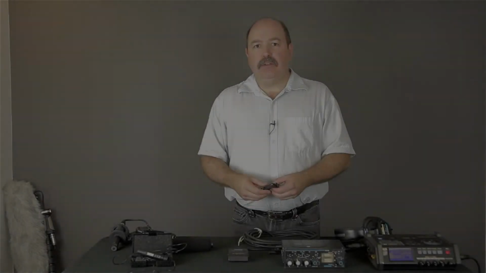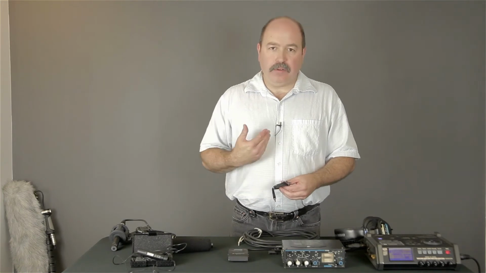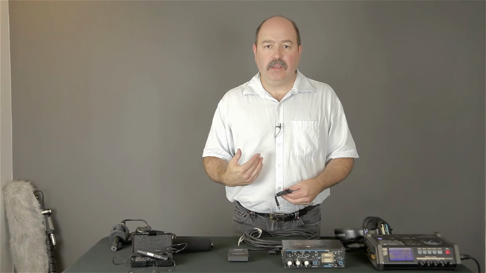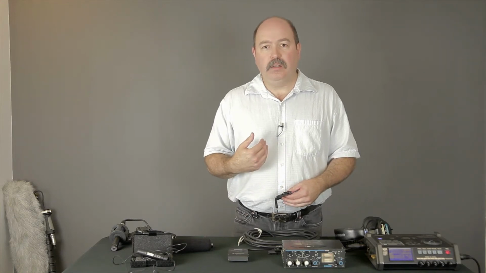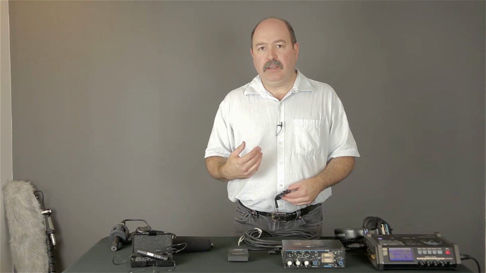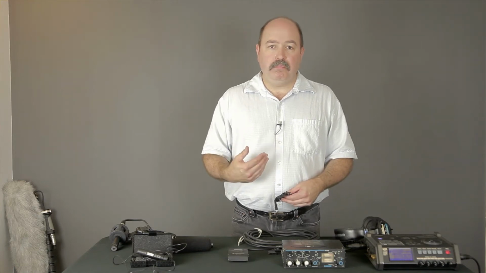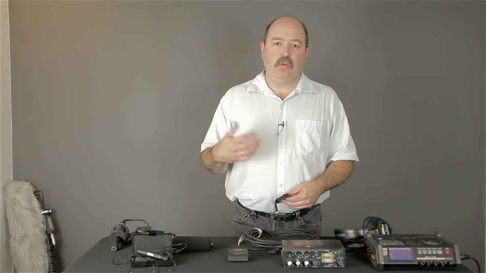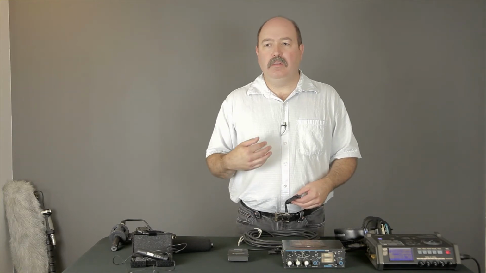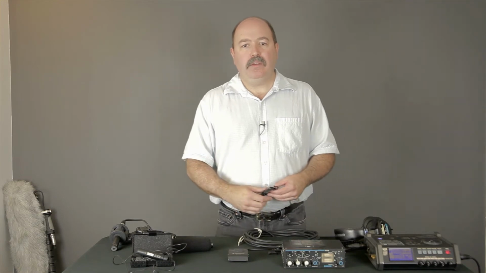Let's move on to the lavaliers. The lavalier I'm wearing, as we talked about, picks up right next to the chest, and it sounds pretty good. This is a Sanken COS 11D. It's a very nice microphone. It has very nice treble high end that it picks up. It rejects a lot of bass.